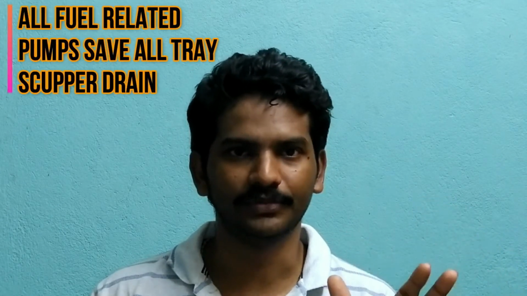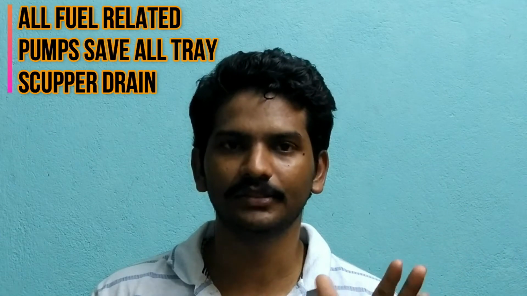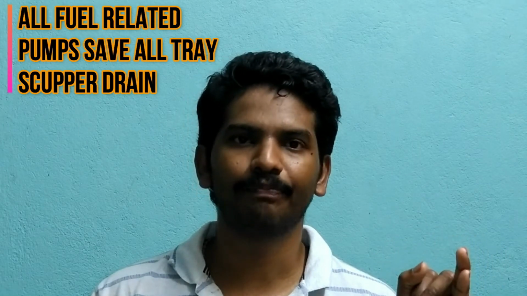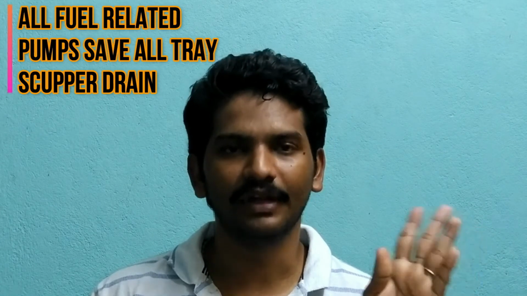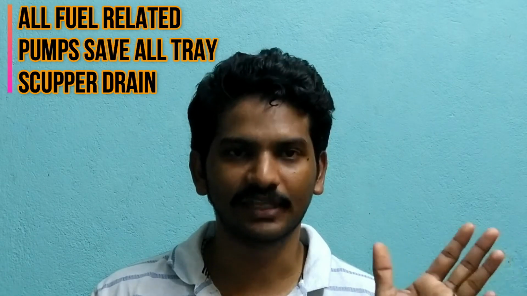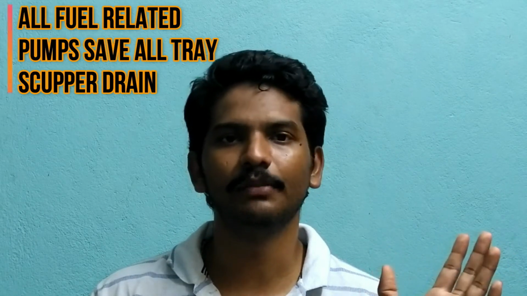Okay? And third one, all the fuel related pumps. That means fuel oil supply pump, fuel oil circulation pump, HFO transfer pump, diesel oil transfer pump, all the fuel oil related pumps' scuppers, the drain will go to oily bilge tank only. Also, in the purifier room, mostly the purifiers will be there, all the heaters will be there, all the fuel related pumps will be there. So mostly this purifier scupper drain will go to oily bilge tank only.